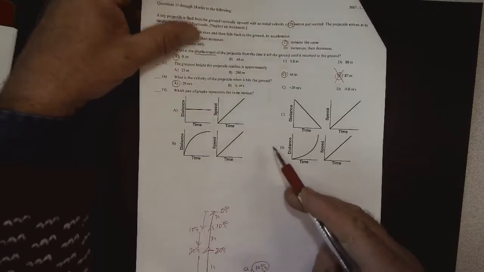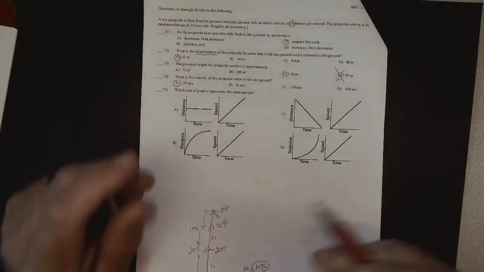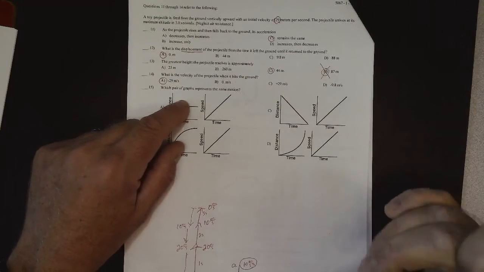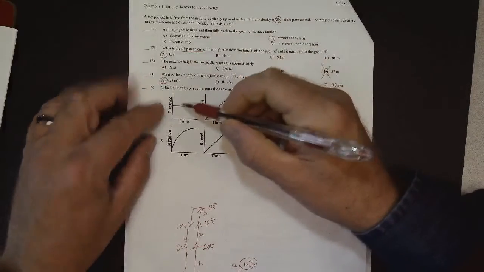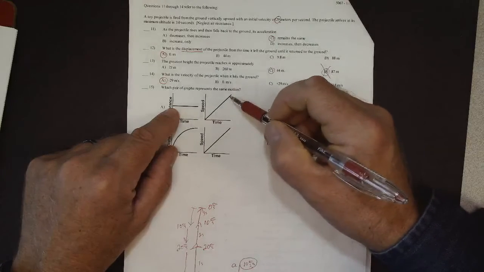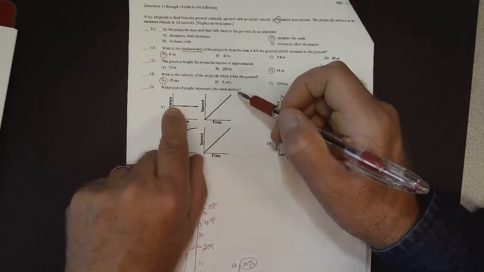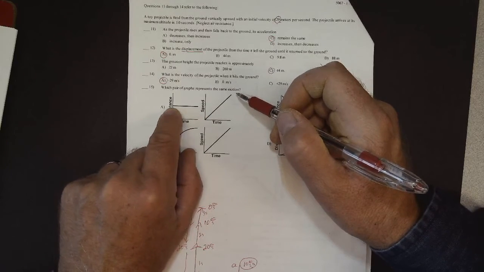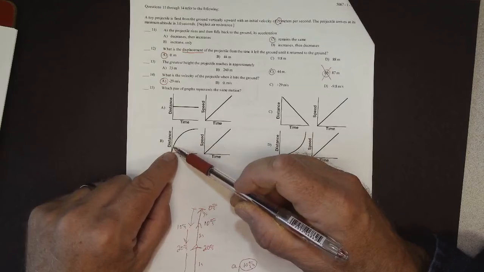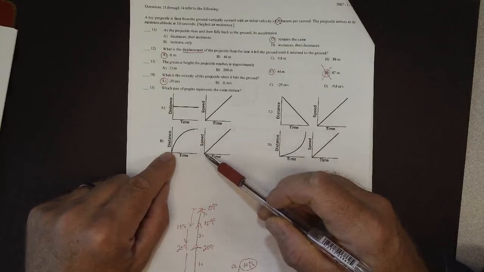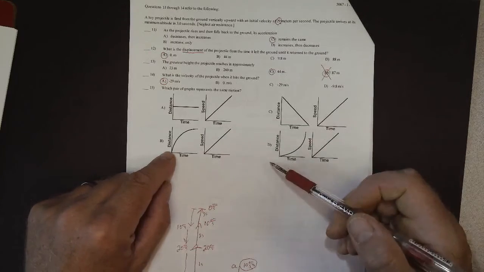Which graphs represent the same motion then? Well, we've got to remember, distance time graph, the slope is velocity. The slope is velocity. So here, what's the slope? 0. Does that look right? Velocity is increasing. The velocity here is, you don't have a velocity. Velocity is 0. So this would not have a velocity. Doesn't make sense. Here the object was going quite fast to begin with and is slowing down. Velocity is decreasing. What do we see? Velocity increasing. Can't be the same.